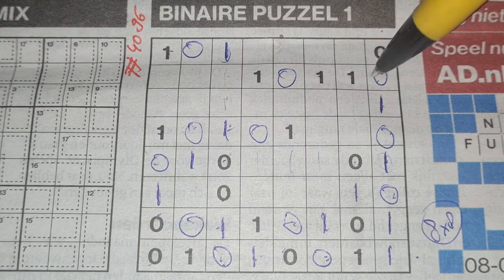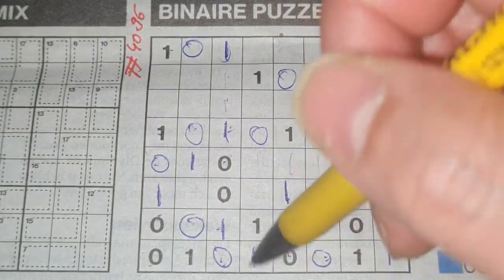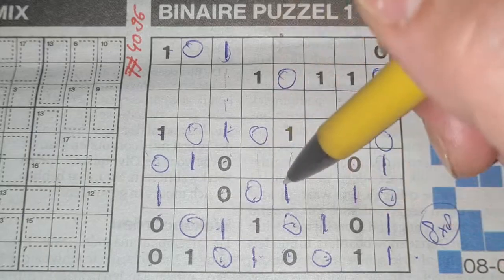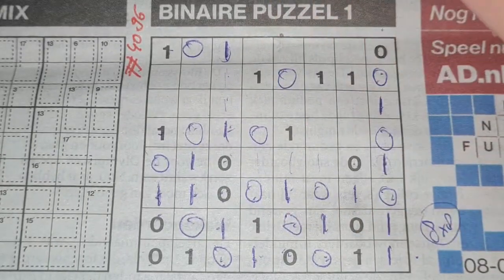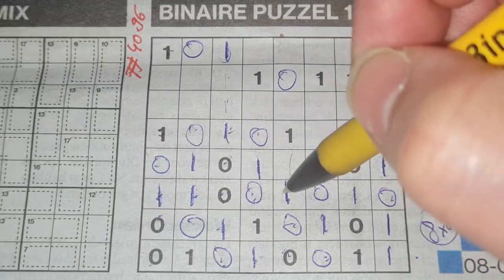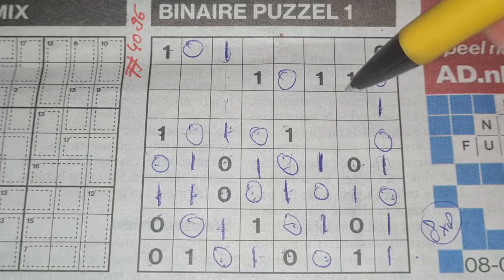Okay. Double O. Here 1, there 1. Overlooked. Double 1. Here no, there no. Double O. Here 1, there 1. 4 ones we have here, so the rest are O's. Between the O's comes a 1. Between the 1s comes an O. Between the O's comes a 1.